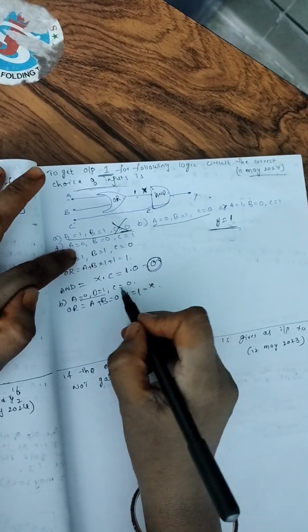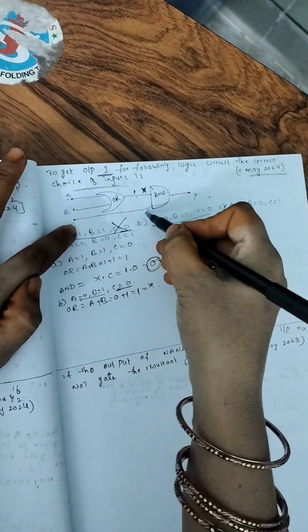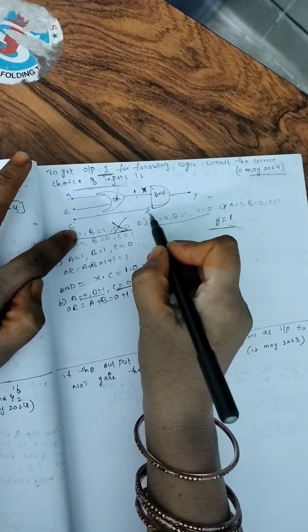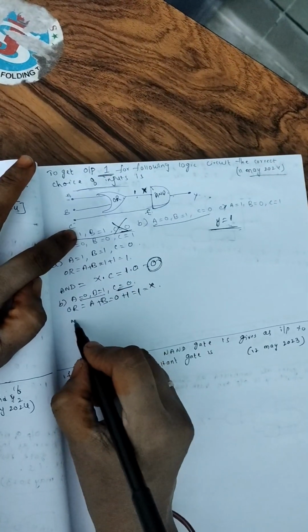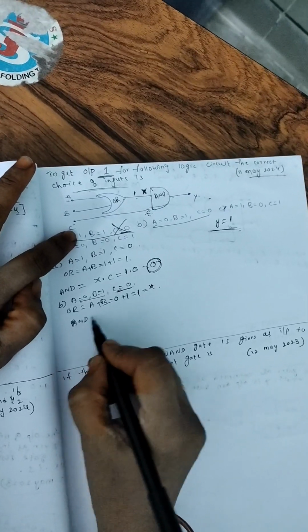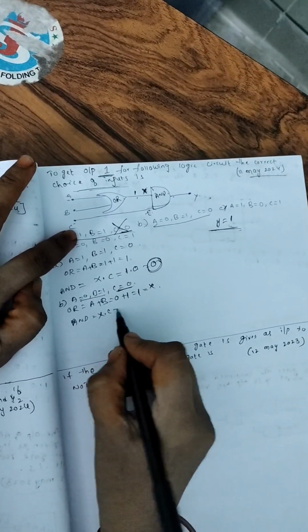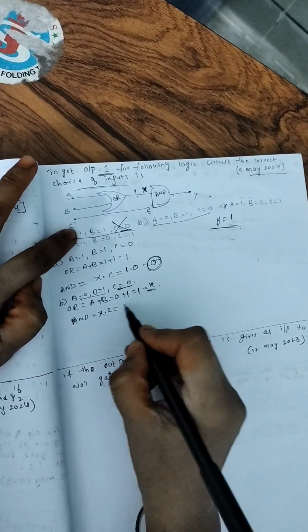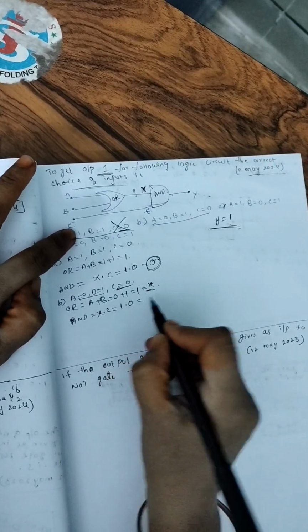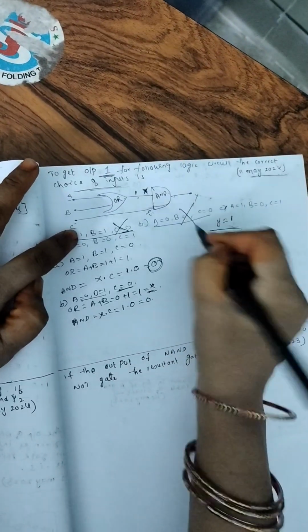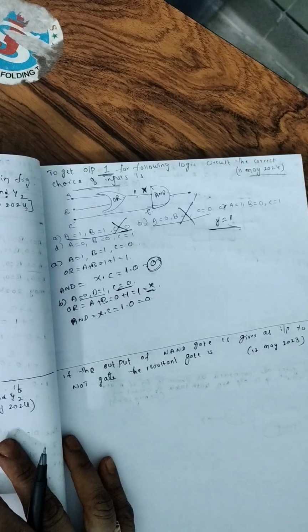Again, he said C equal to 0. So for the AND gate, X dot C, X we got as 1, so 1 into 0 is 0. So this is also the wrong option. We didn't get 1.